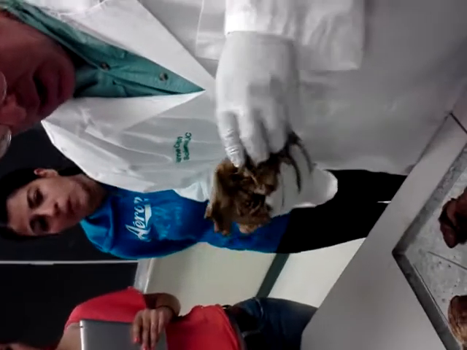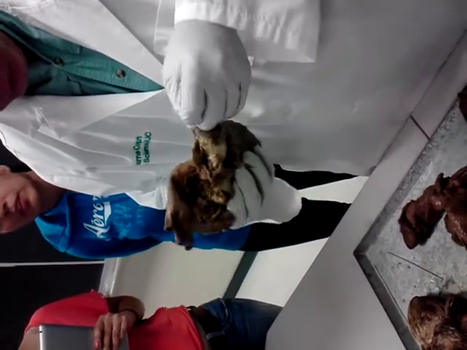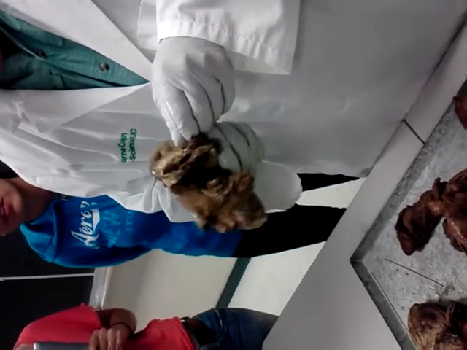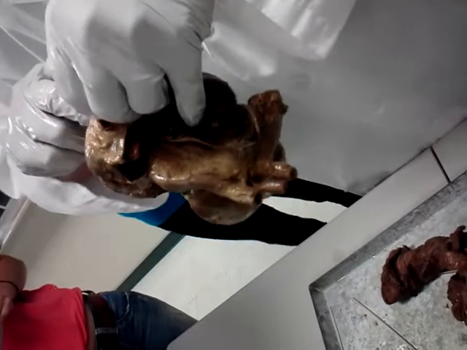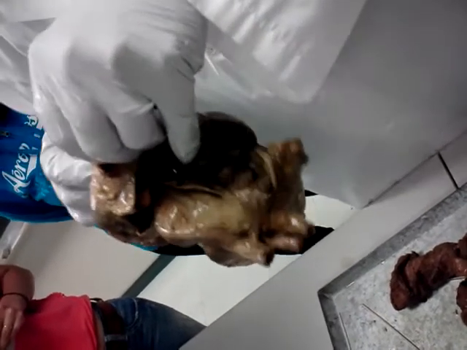Let's see. And the trick is, can we look in? How do we look in? We have to look in from a vessel. So let's try from the inferior vena cava. It's there, but it's kind of hard to see. So I wouldn't be asking you on a lab exam.